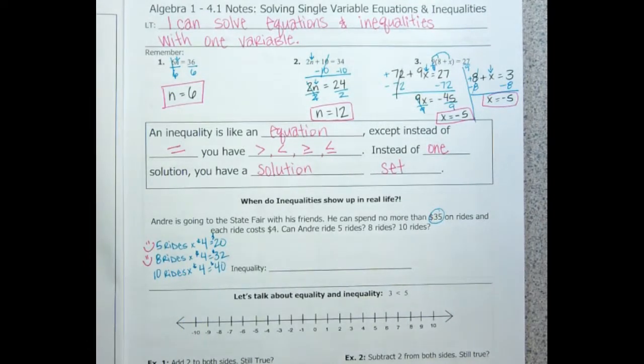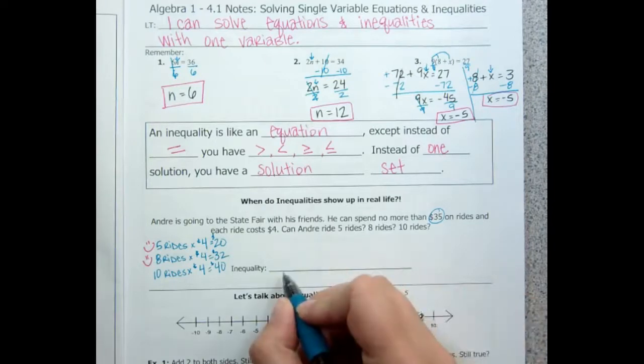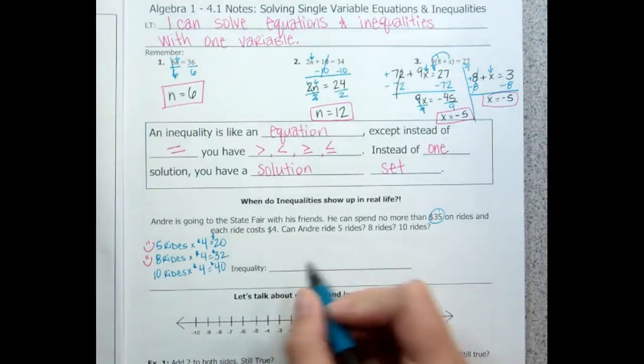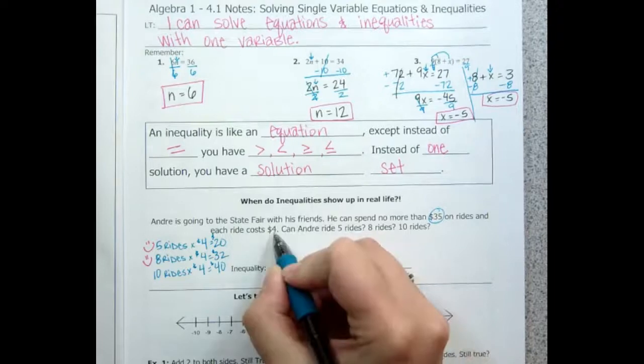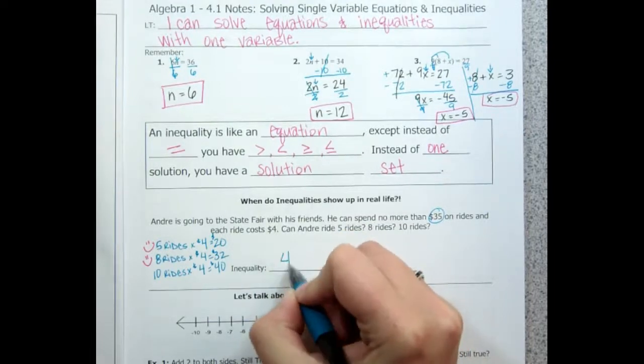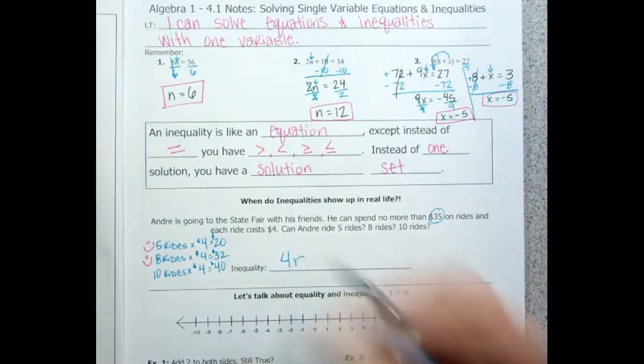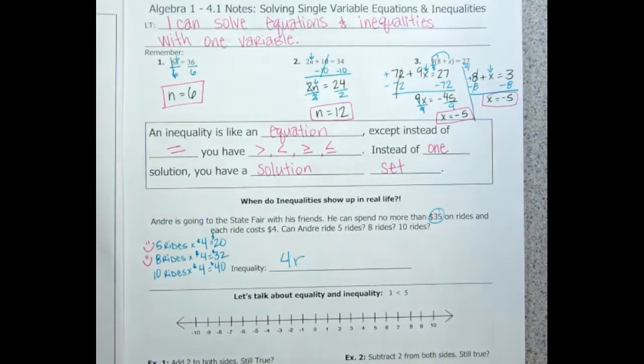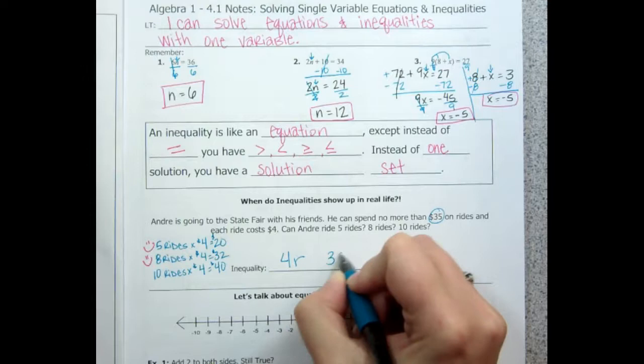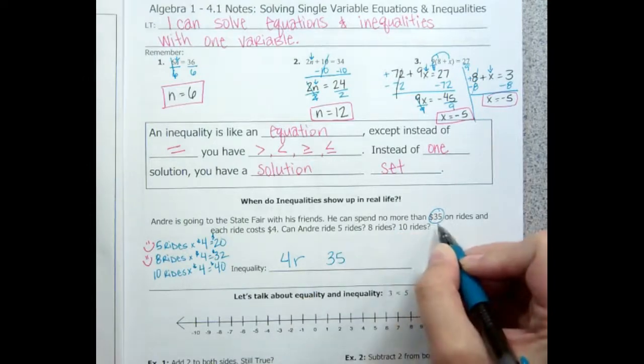So, how do we figure it out? How do we figure out what are all the possibilities? Is it that he can only ride 8 rides? No, because he could also ride 5 rides. So there's multiple options. So our inequality is going to be $4 times however many rides, so I'm going to use R. And we're comparing that to 35, right? Because that's the total amount of money he has.